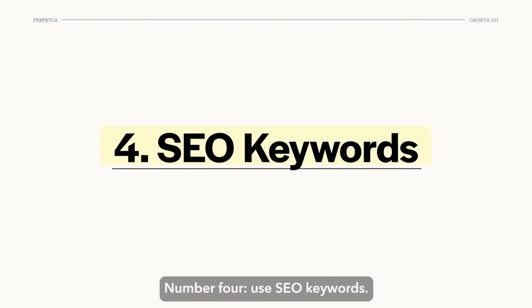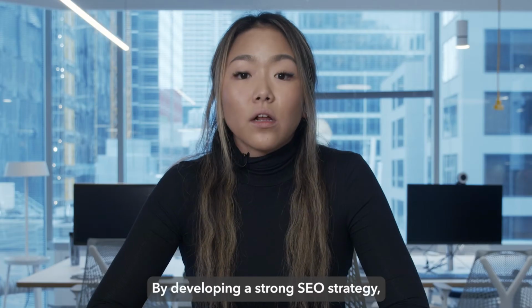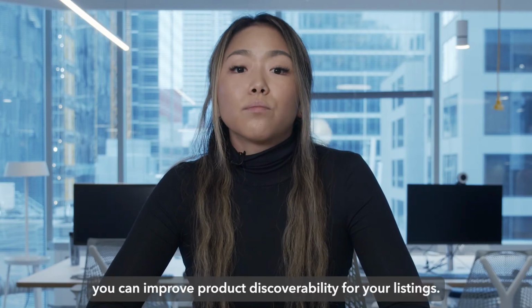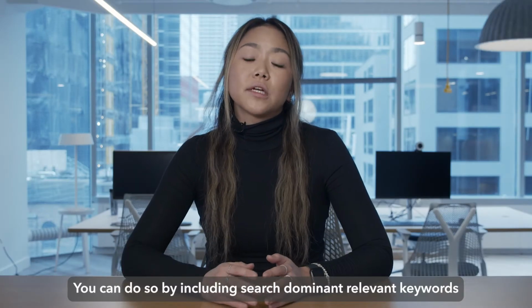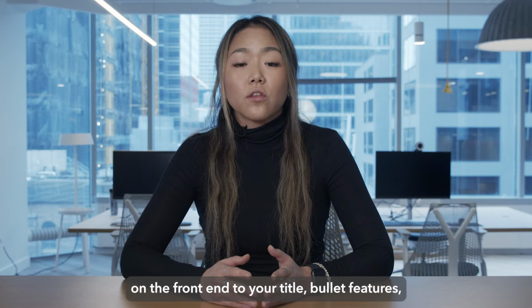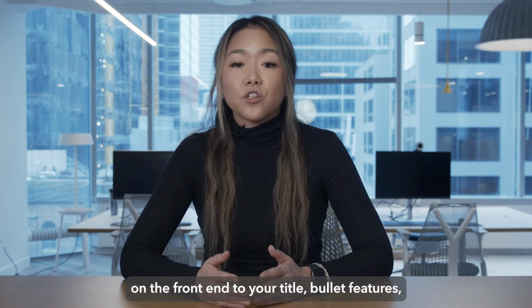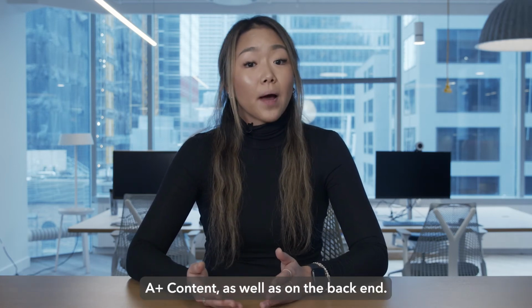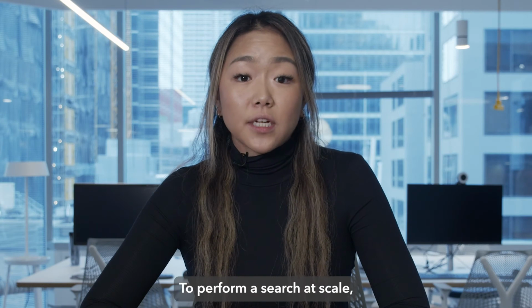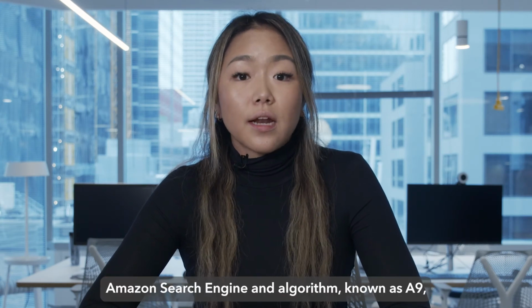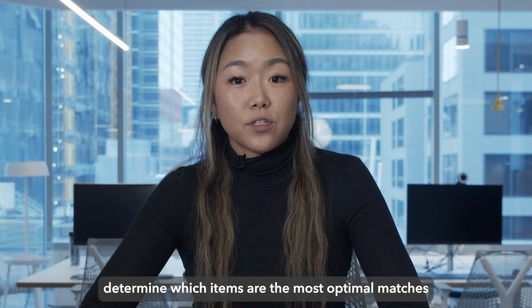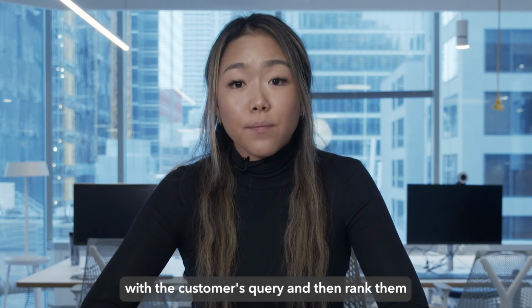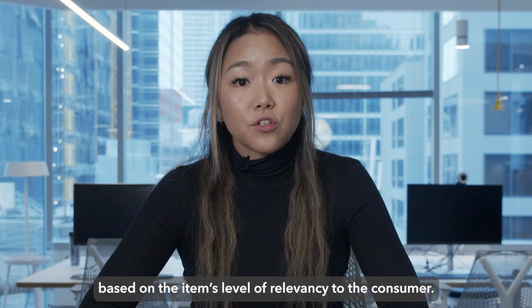Number 4, use SEO keywords. By developing a strong SEO strategy, you can improve product discoverability for your listings. You can do so by including search-dominant, relevant keywords on the front end to your title, bullet features, A+ content, as well as on the back end. To perform a search at scale, Amazon's search engine and algorithm known as A9 determine which items are the most optimal matches with the customer's query and then rank them based on the item's level of relevancy to the consumer.